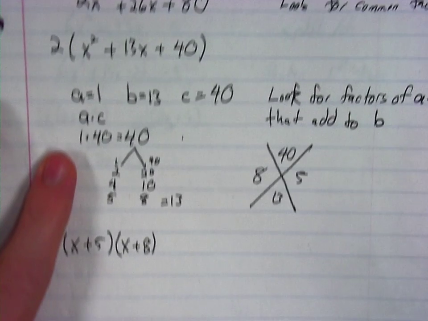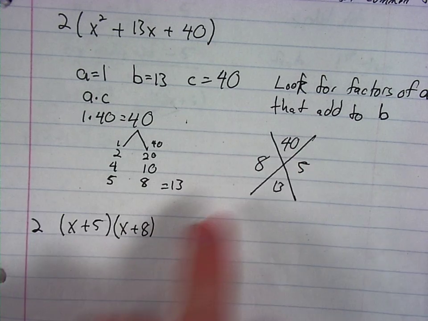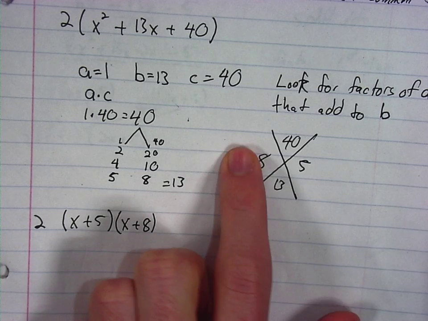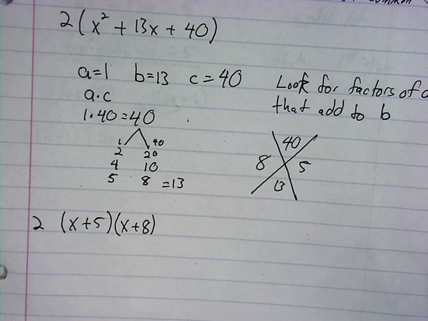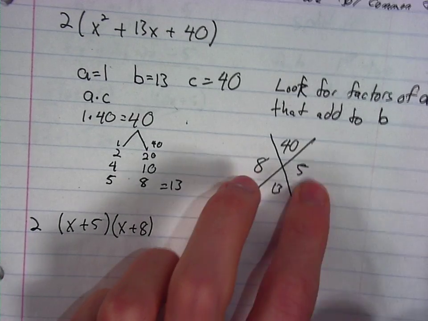Okay, so we had that. You might have seen it another way, where we had our a times c on the top of an x and our b value on the bottom, and that helps us kind of visualize that. Then what do we need to multiply to 40 and add to 13? And it would be 8 and 5.